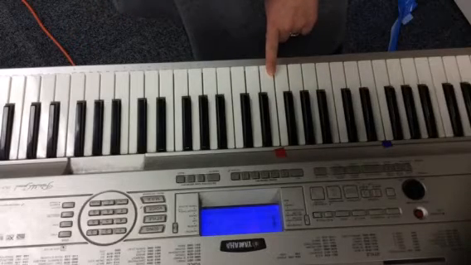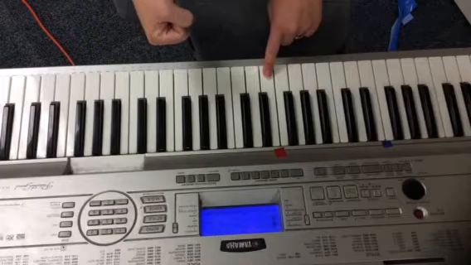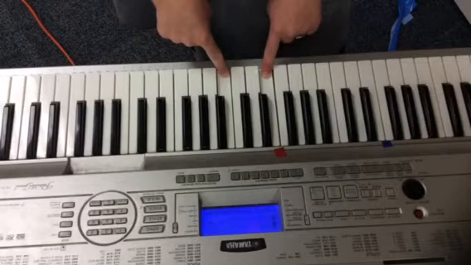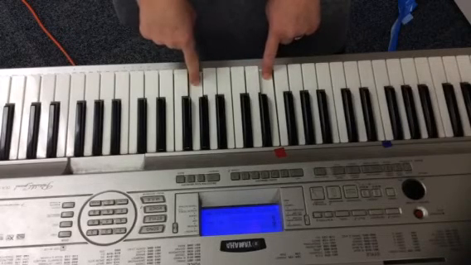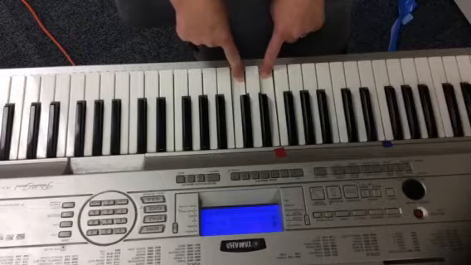I'm going to play an interval, and I want you to guess what the interval is before I say it. It's a fourth. That's a sixth. A third. Don't forget, you should try to say it out loud before I do.